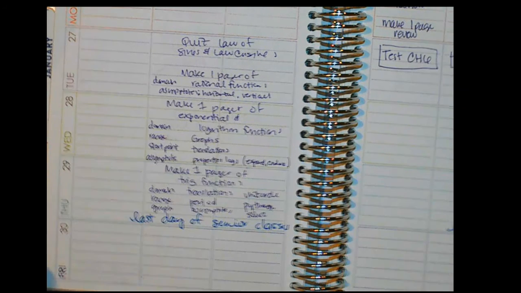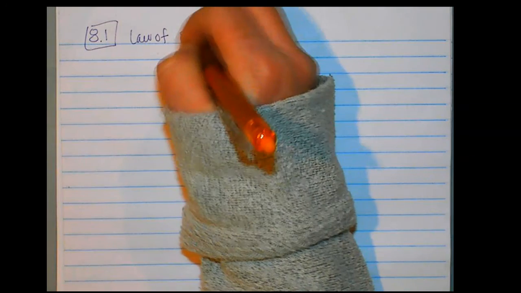So we're going to look at 8.1 today, which is the law of sine and cosine. Here we go. I should have tests for you on Monday. So we're looking at 8.1, the law of sines and cosines.